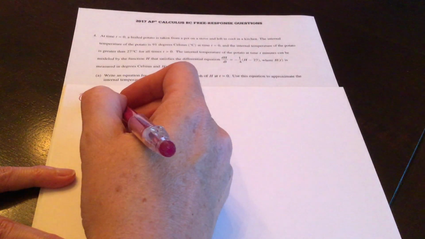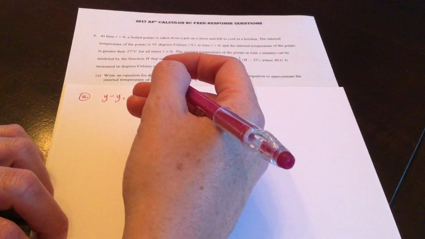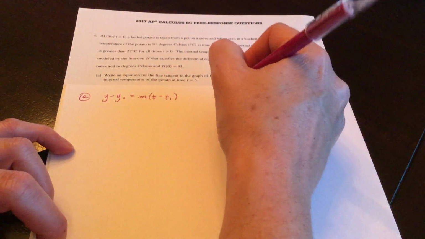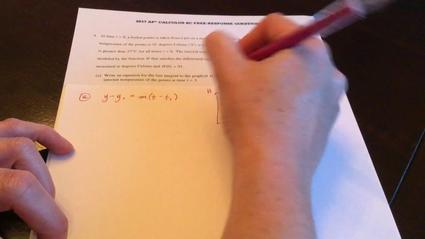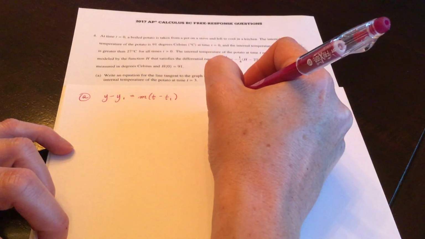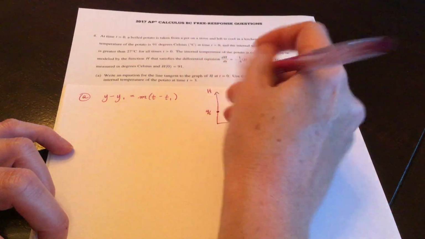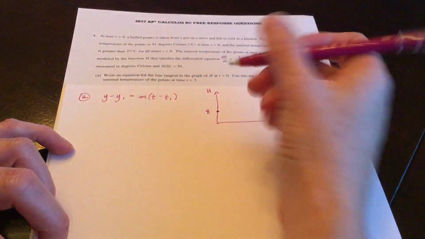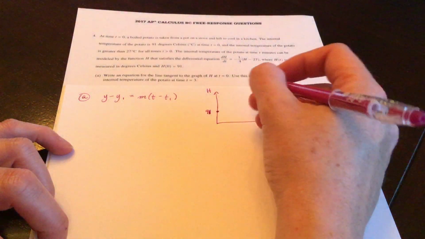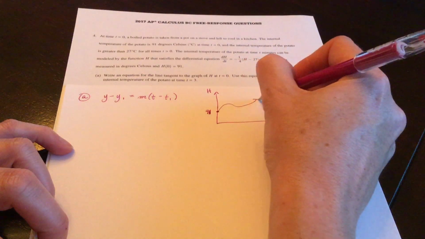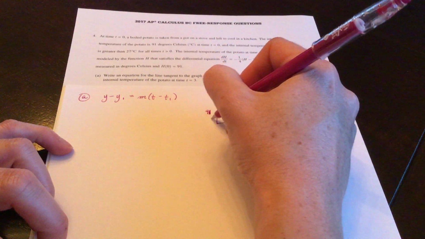Anyway, I would leave this as y. Some people might change it to h. That's not the end of the world, but I would probably leave that as y. Okay, so basically, graphically speaking, here's time, here's the temperature of the potato in degrees Celsius. Your initial value is 91 degrees Celsius. Anyway, whatever your h of t graph looks like, what's the equation of that tangent line right there?